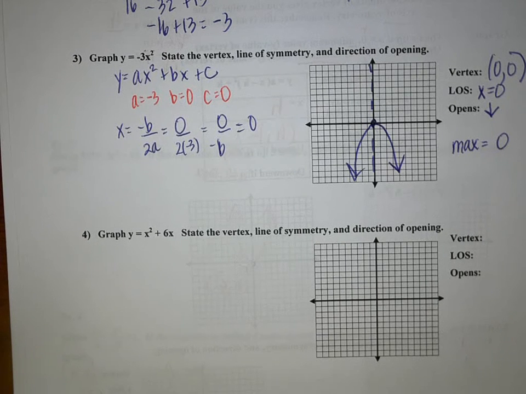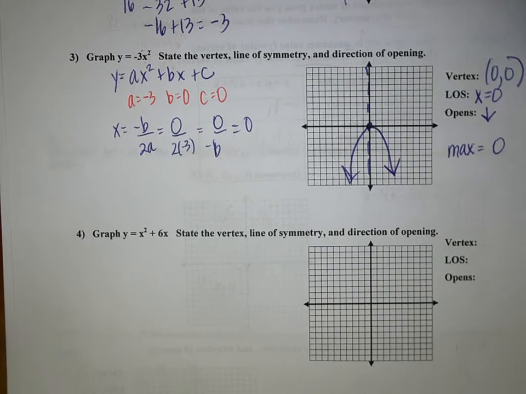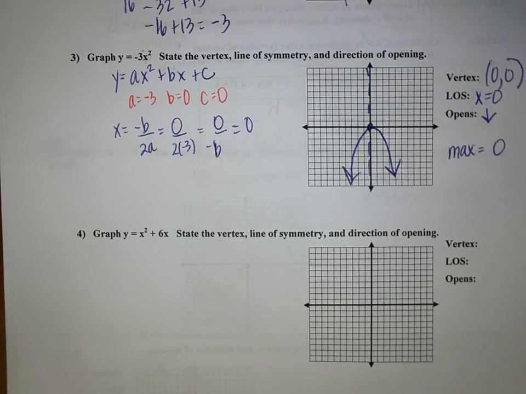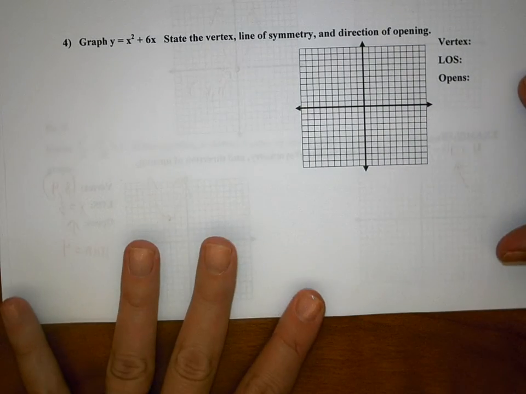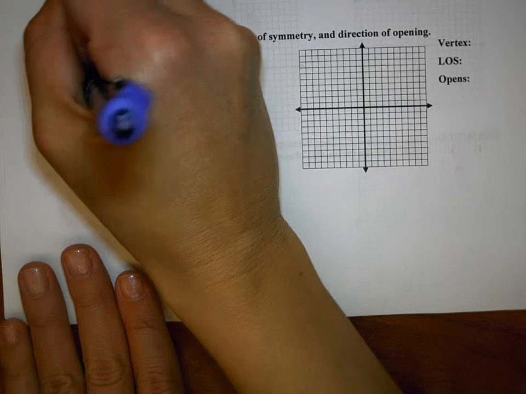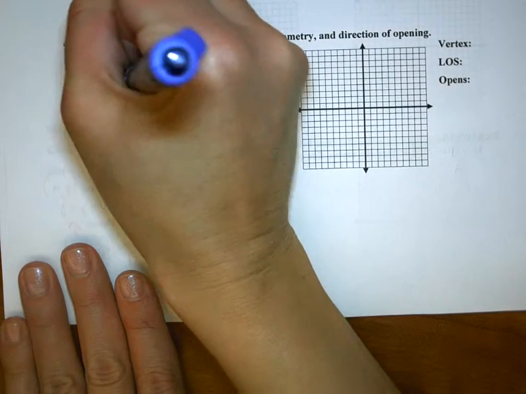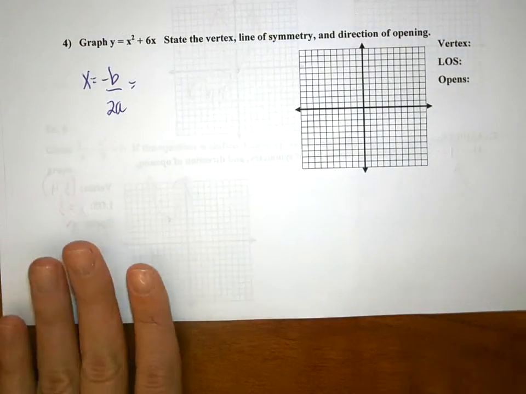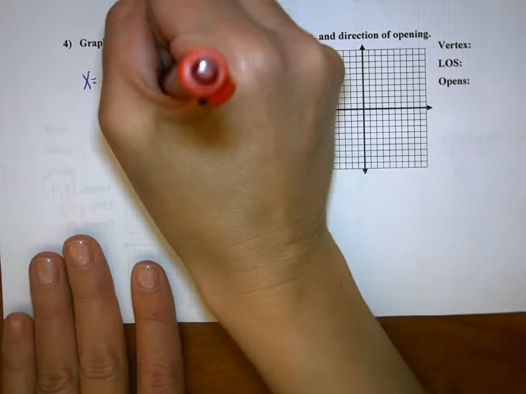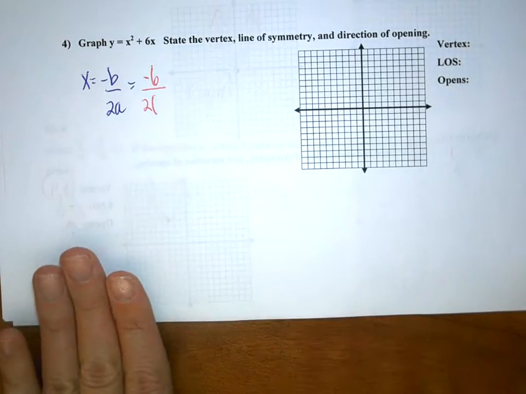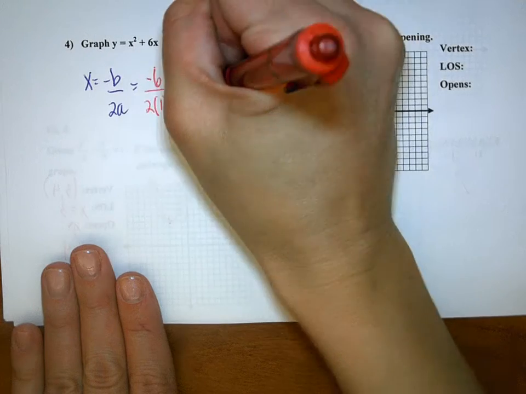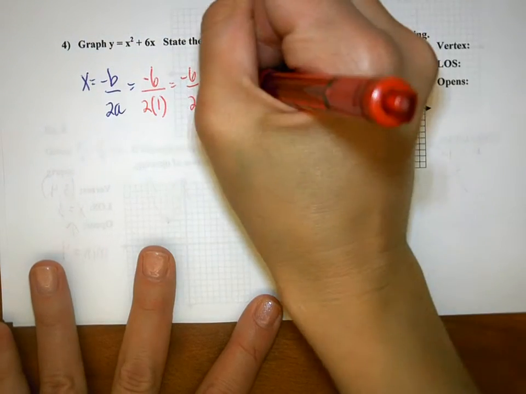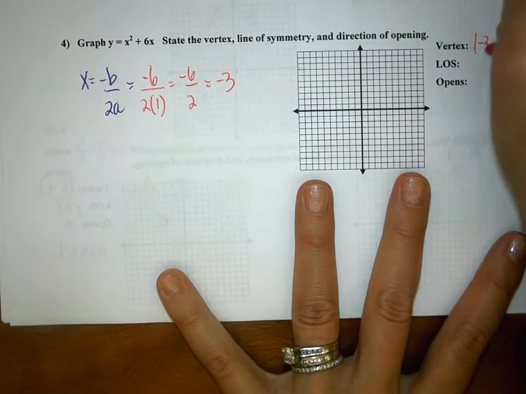All right, example 4. How will I find my vertex on example 4? Negative b over 2a. Good. X equals negative b over 2a. What is my negative b value? Negative 6. Good. Negative 6 over 2 times 1. So we get negative 6 over 2, which makes, so if we go to our vertex, negative 3 is my x value.